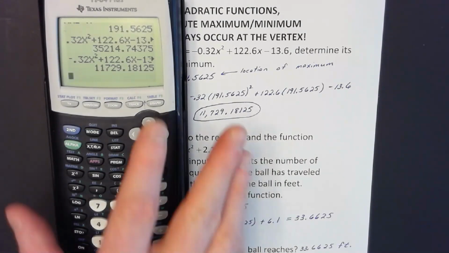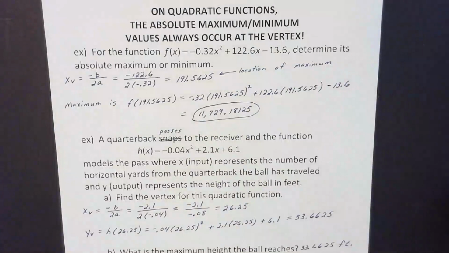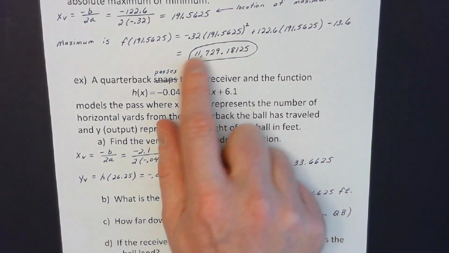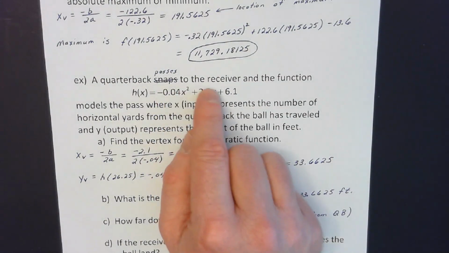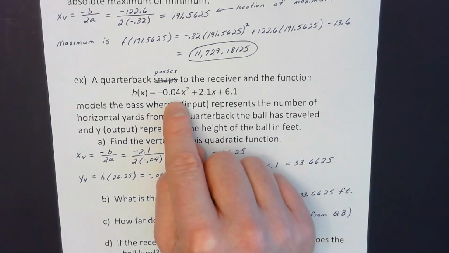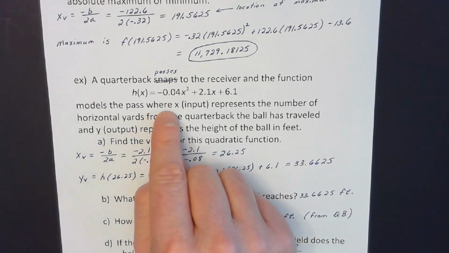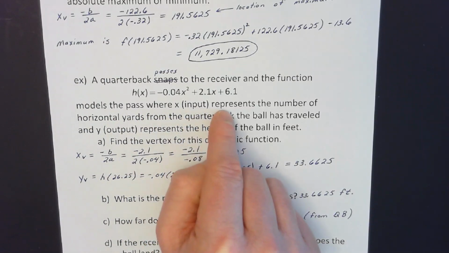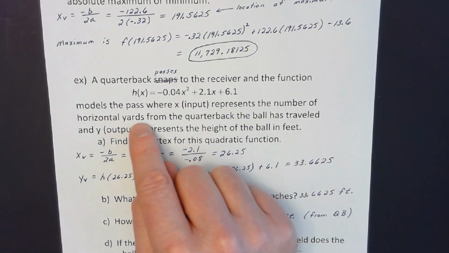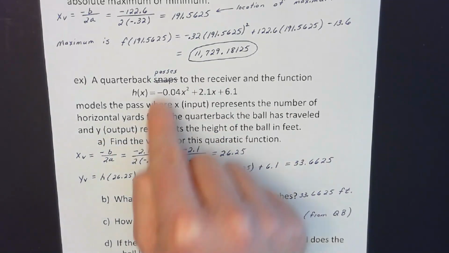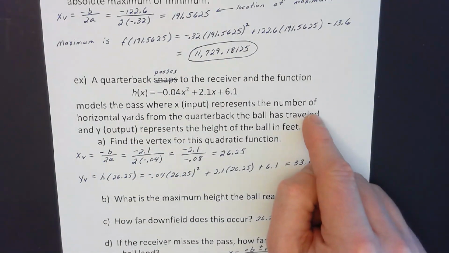Now, for my next problem here, it says if a quarterback, that was a typo, not snaps to the receiver, passes to the receiver, this function is going to represent the height of the football given any distance downfield in the number of yards in terms of x. It models the pass where x, what we're inputting into the equation, represents the number of horizontal yards from the quarterback the ball has traveled, and y represents the height of the football in feet.